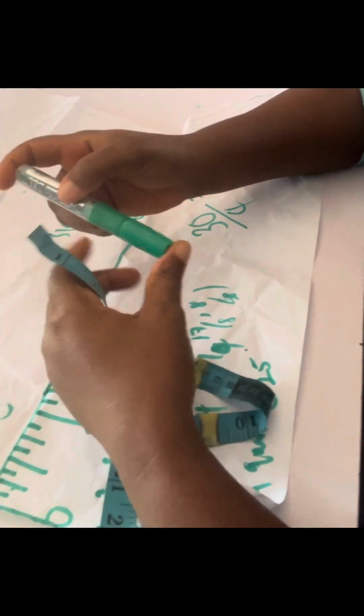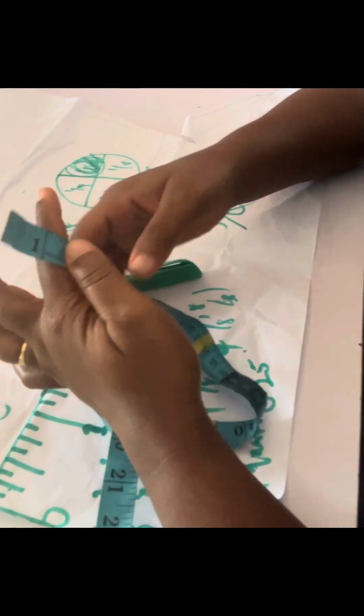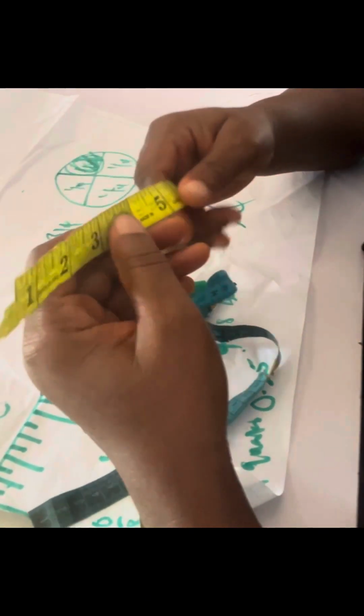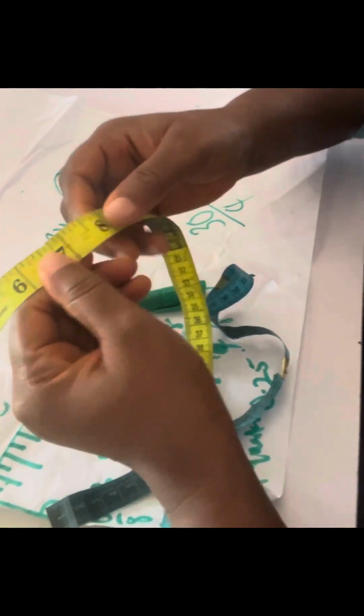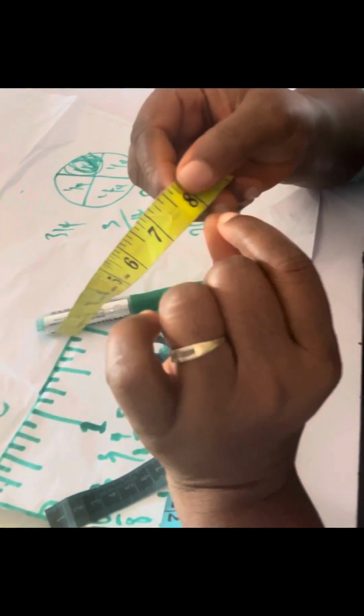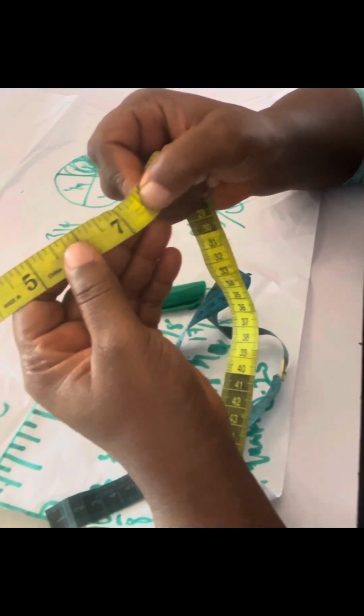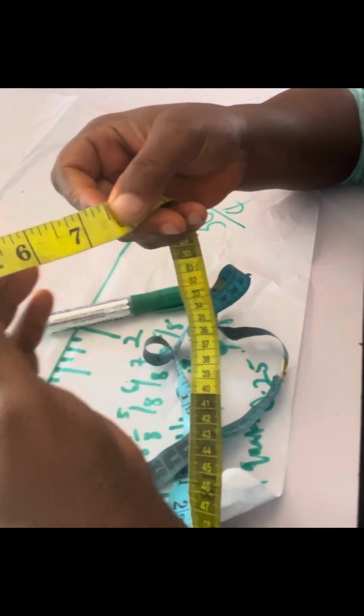You have 7.5. You now be wondering, oh, where is 7.5 on my tape measure? How can I locate 7.5 on my tape? Which one is 0.5 again? So this is 7. And this next big line is 0.5. So this is your 7.5 on your tape measure.